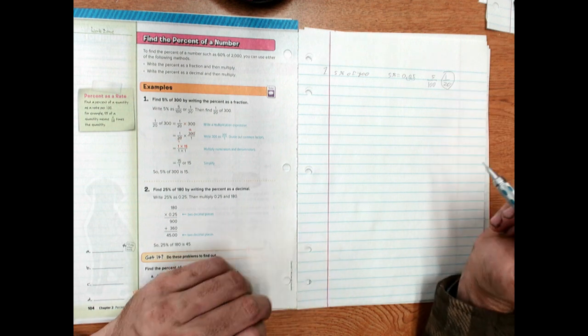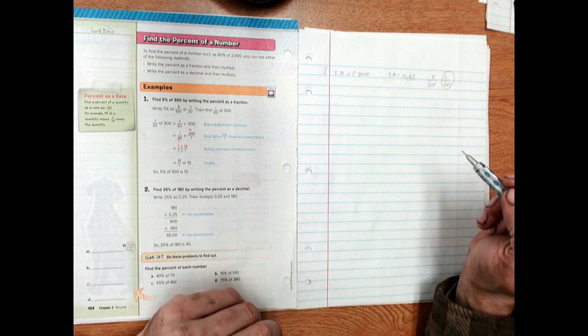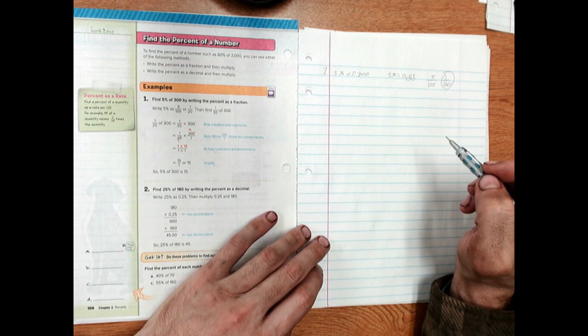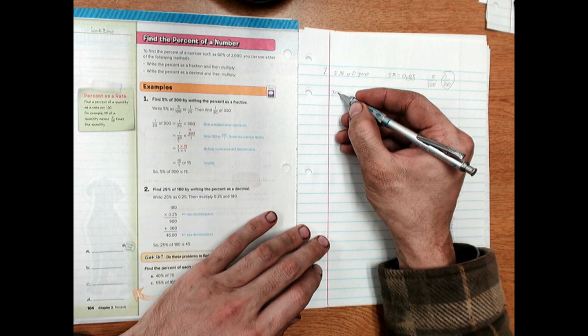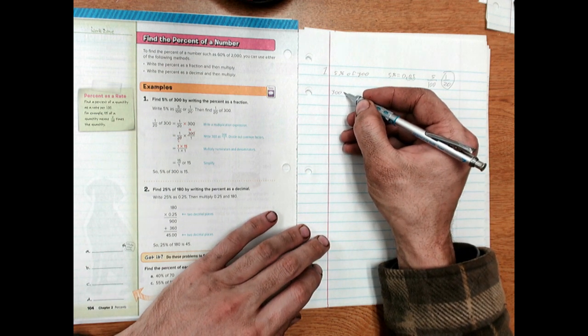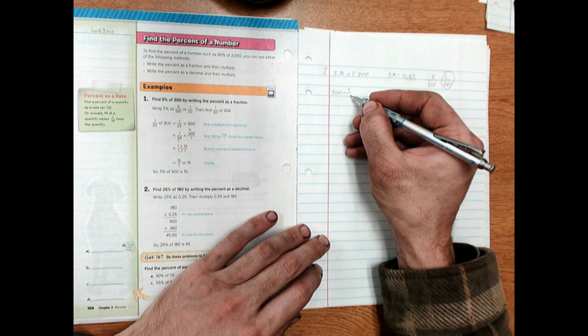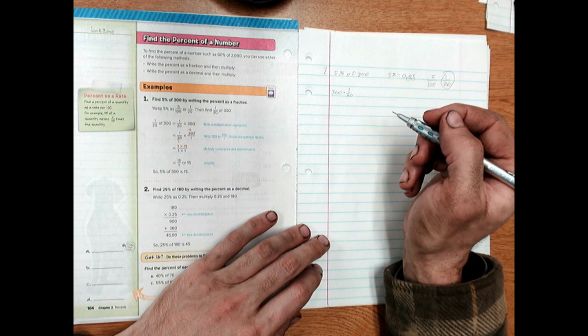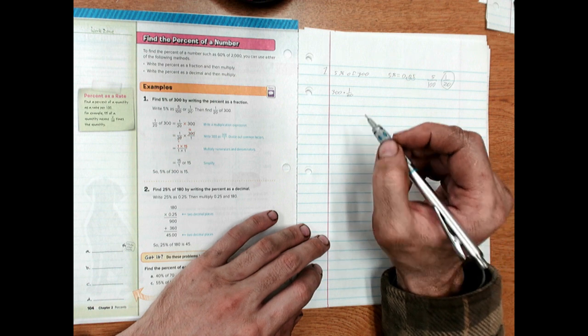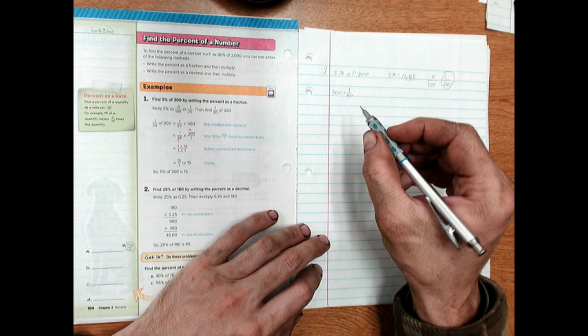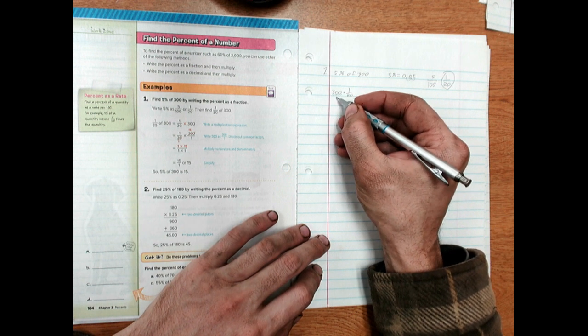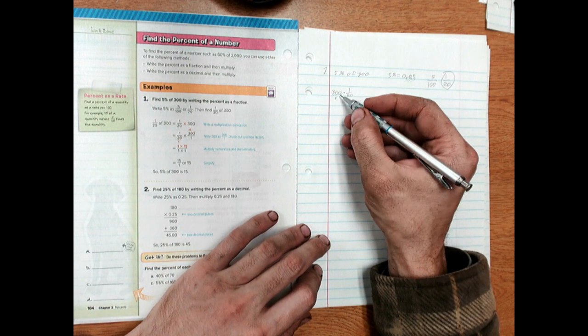So, now that we have 1 over 20, we have to find 1/20th of 300. So, 300 times 1 over 20. Well, remember, 300 can be rewritten as 300 over 1.